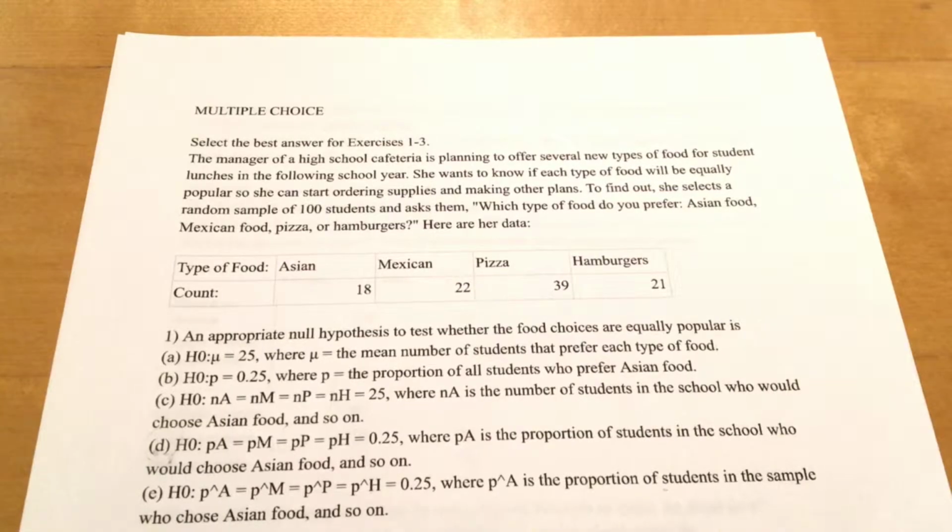Okay, so now we will begin the multiple choice portion for chi-squared hypothesis testing. Number 1, our first scenario. The manager of a high school cafeteria is planning to offer several new types of food for student lunches in the following school year. She wants to know if each type of food will be equally popular so she can start ordering supplies and making other plans.